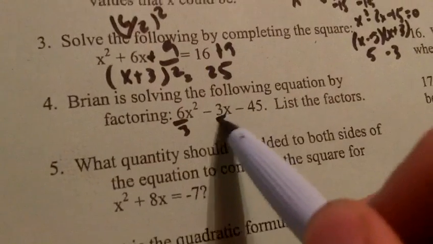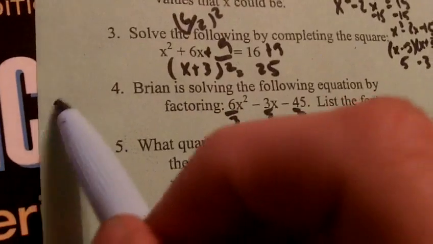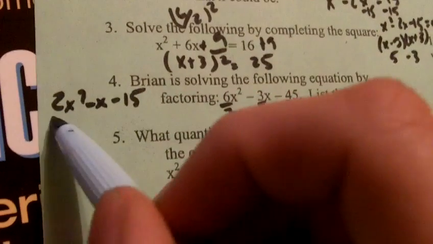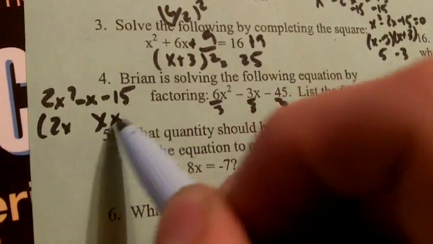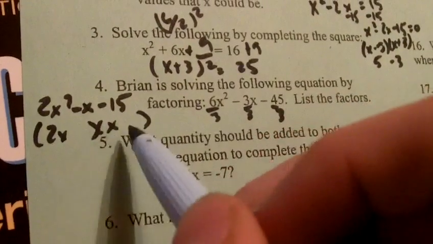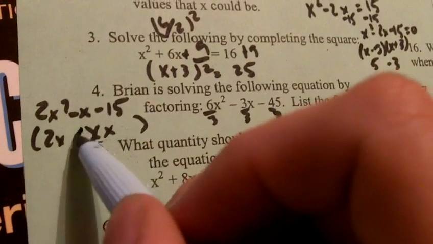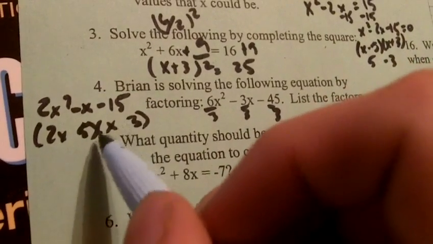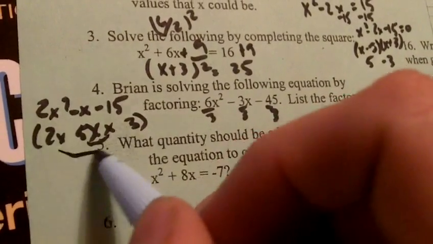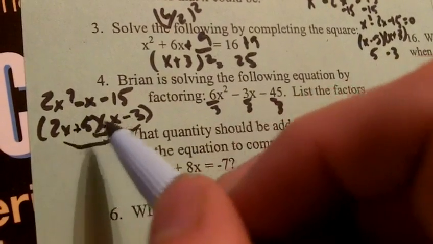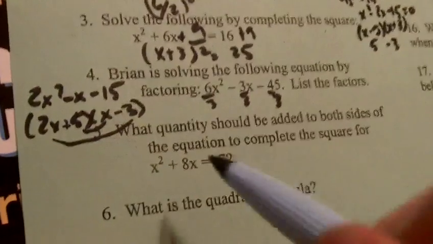Number 4, Brian is solving the following equation by factoring. Okay, first thing I'm going to do is take out a common factor, which is 3. And I'm only going to factor 2x squared minus x minus 15. When I factor that, it's 2x and x. I need numbers that multiply to 15, so it's 5 and 3 or 3 and 5. I need to make it add up to negative 1. So one of the ways I can do it is put in a 5 here and a 3 here. I've got to check and make sure that works. That gives you 5x, that gives you 6x. If I make the 6x negative, then 5x minus 6x is the answer, and those are my factors.